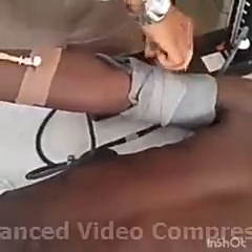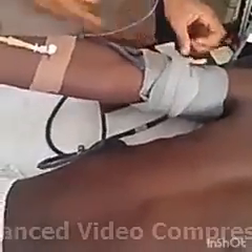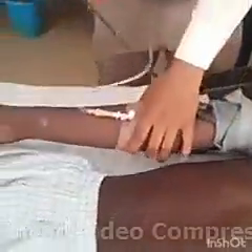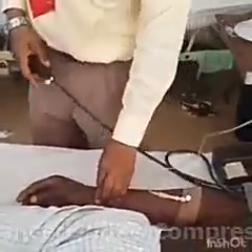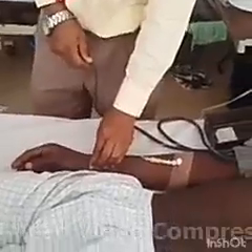You apply the cuff. After applying the cuff, you first of all feel the radial pulse.